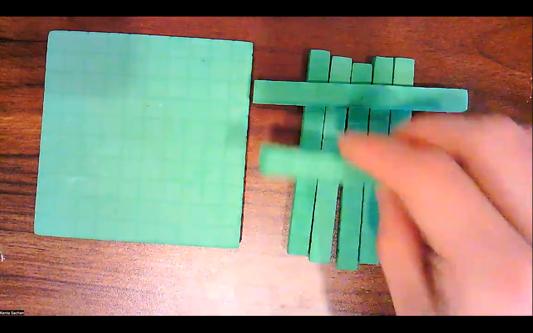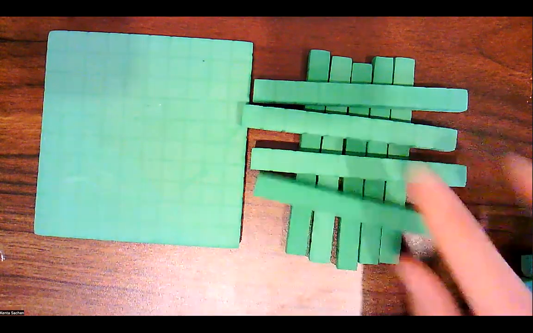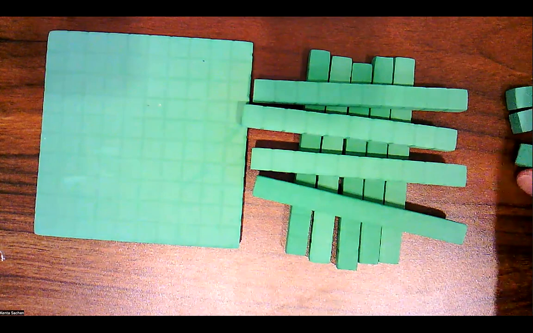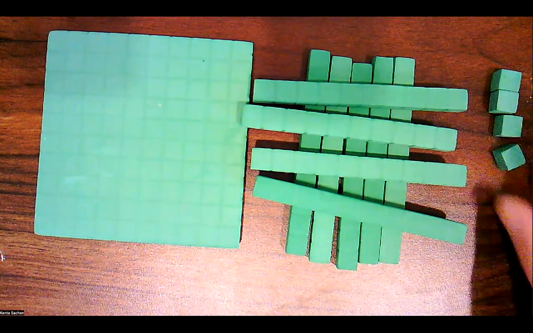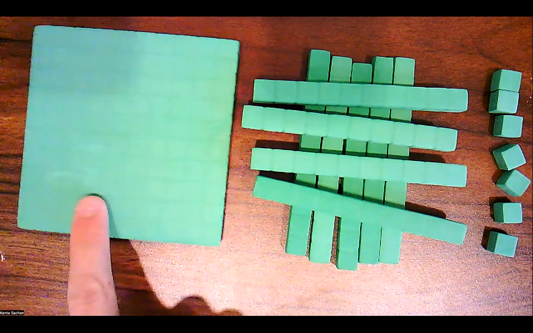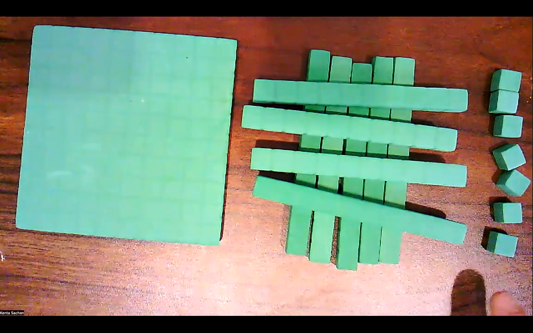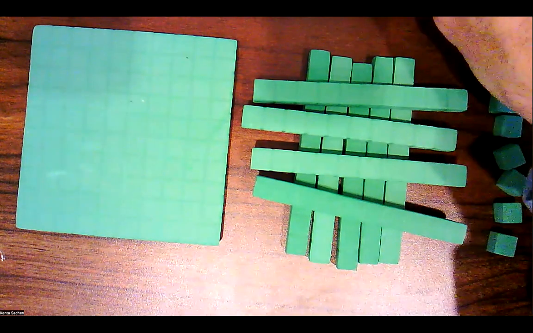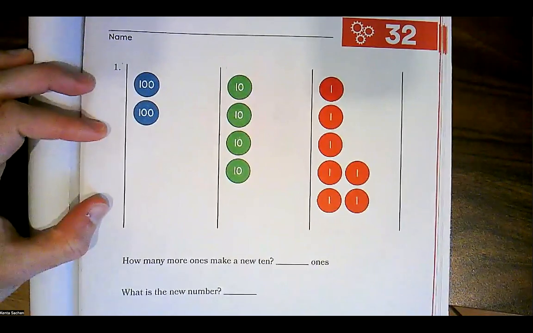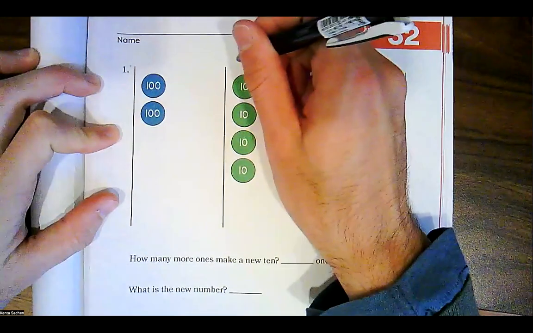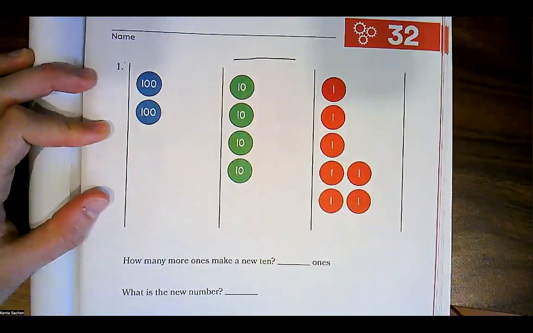You see on page 197. Let's first write down what number is listed here with our place value disks.